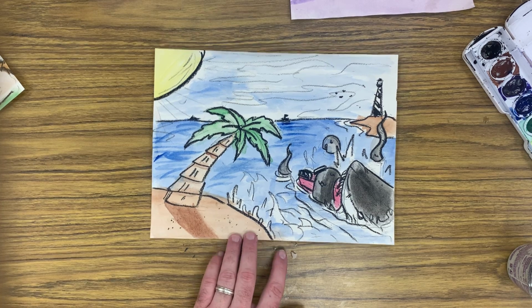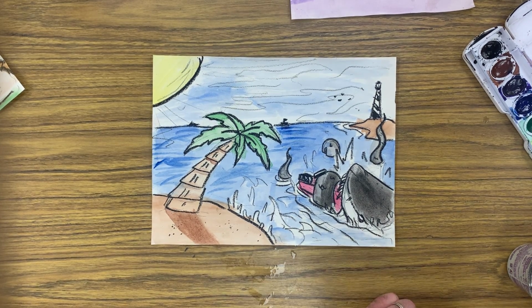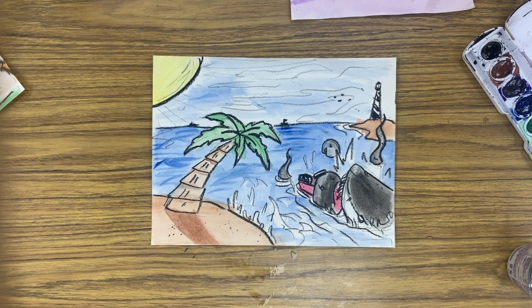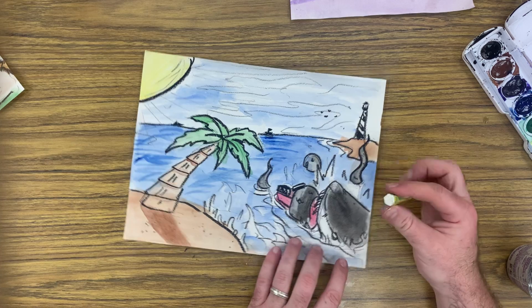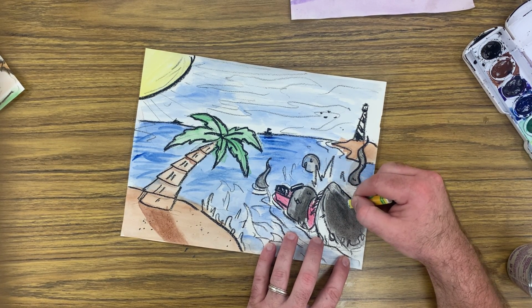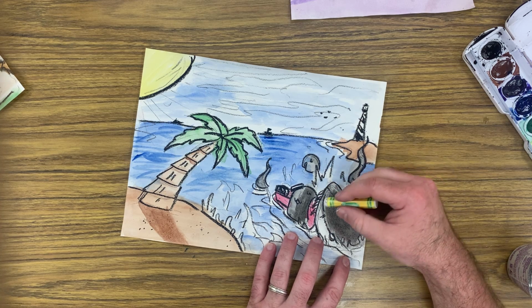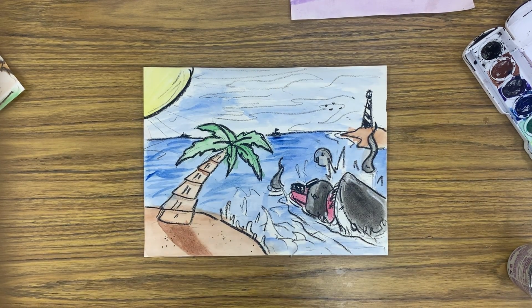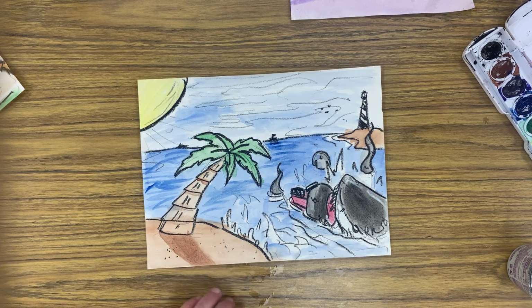All right, so now, one of my little tricks, I'm gonna grab my bowl here. When this dries, I can cheat with the pastels a little bit. So I'm gonna put a little tip, like shine, because sharks, their sandpaper skin can reflect some light.